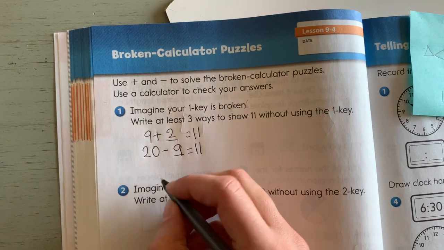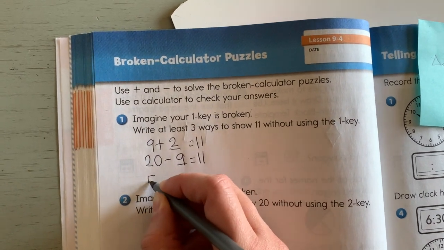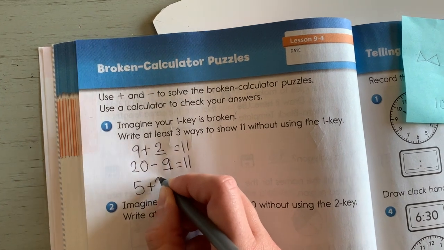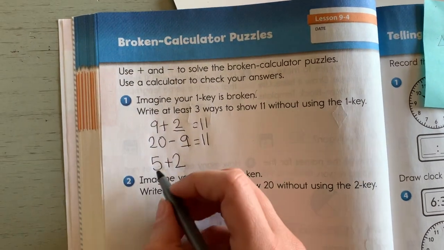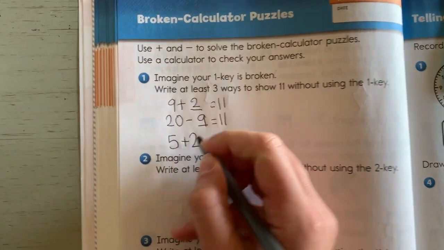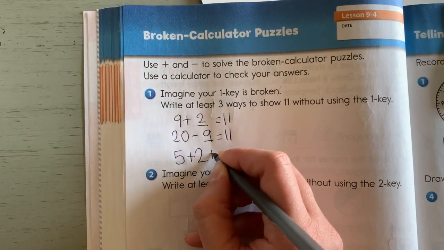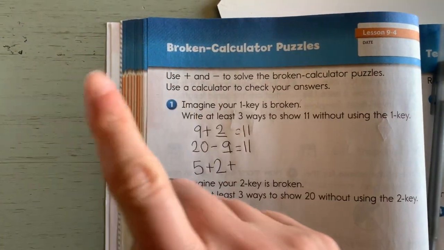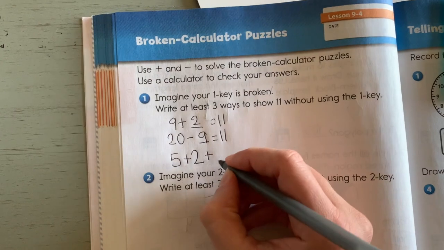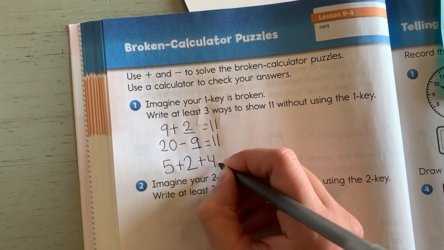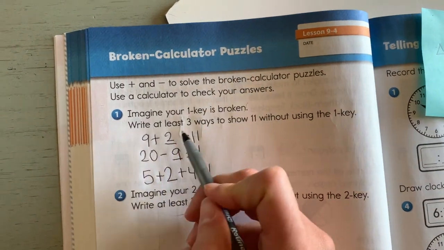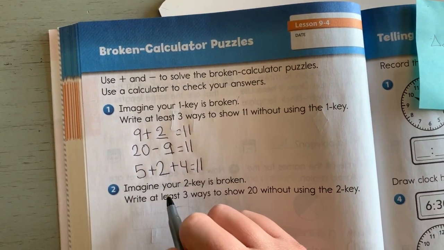My third way, I'm going to try to add 3 numbers together to get to 11. So I'm going to start with 5. Then I'm going to add 2. So quick, 5 plus 2. So far I'm at 7. How much more do I need to add? So I'm at 7, 8, 9, 10, 11. I need 4 more. So there's a lot of other ways you can do this. This is just the 3 ways that I chose.